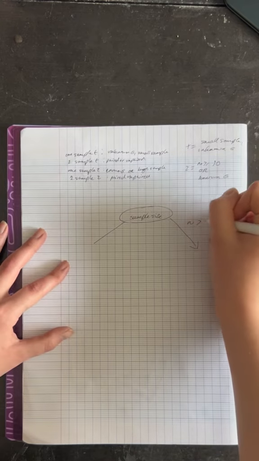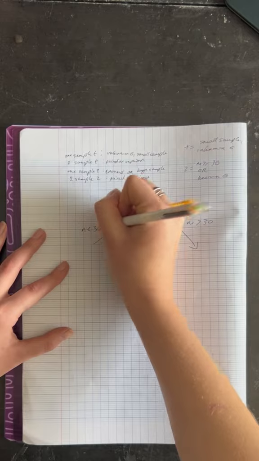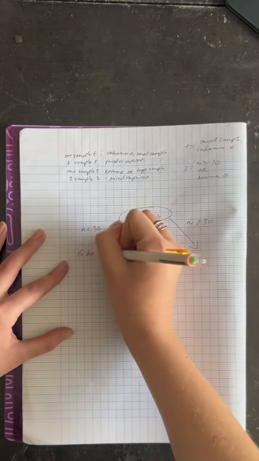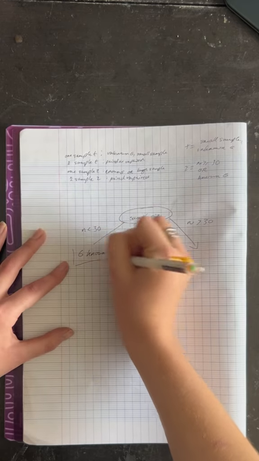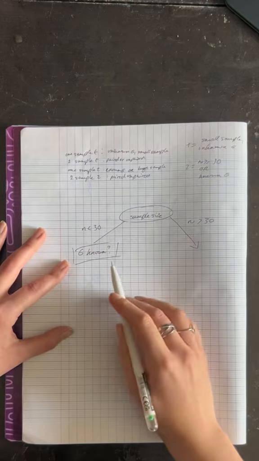I look at the conditions for both of these tests and I see, okay, if n is more than 30, I always do a z-test. If it's less than 30, I always do a t-test. So that's my first question. And we go, yes or no. Next question, do we know the population standard deviation? Doesn't matter if you don't know this, but it just guides my next move. Because if I know it, I can do a z-test. If I don't know it, I still may have to do a t-test.